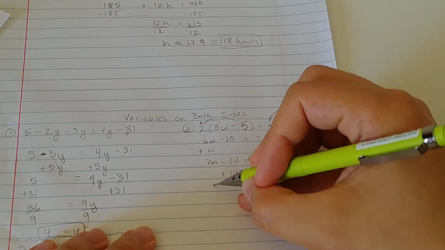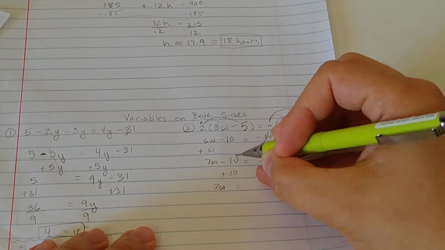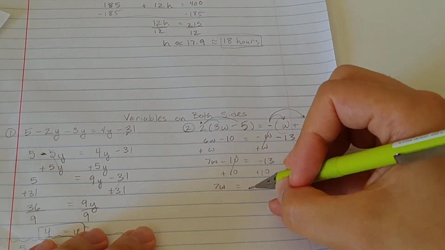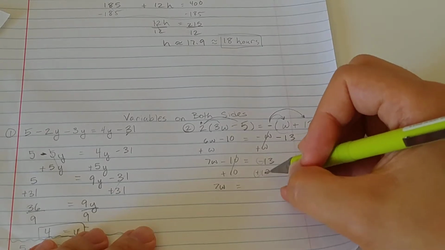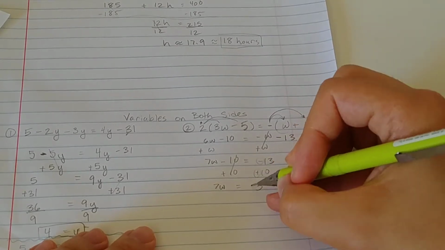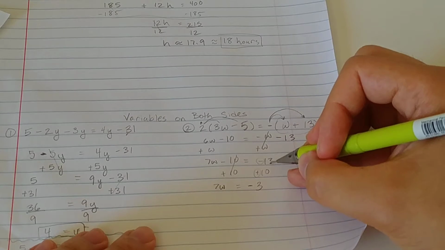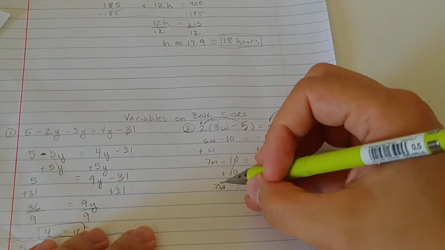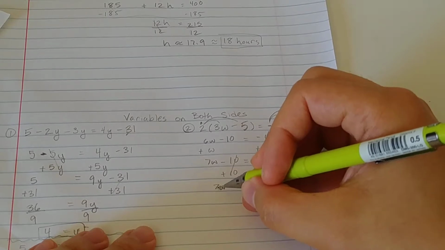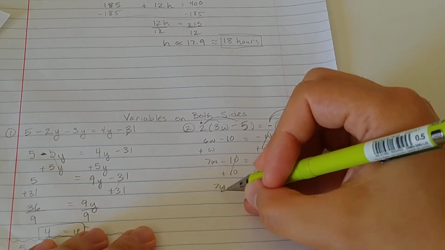And you get 7w equals negative 13 plus 10. The signs are opposite, so we're subtracting. 13 minus 10 is 3. And a negative, because there are more negatives than there are positives, right? And then opposite of multiplying by 7 is dividing by 7.